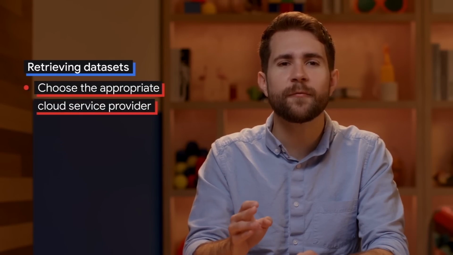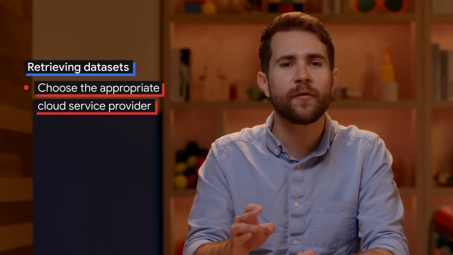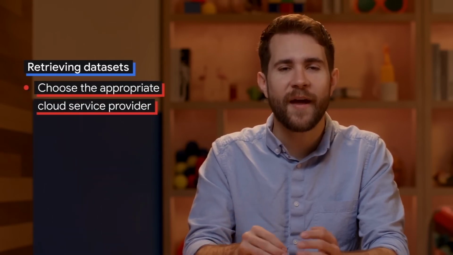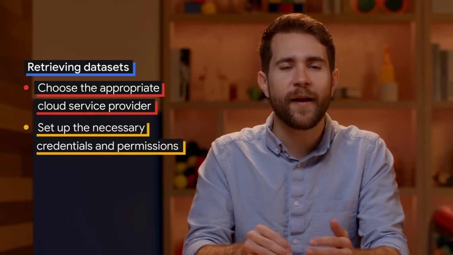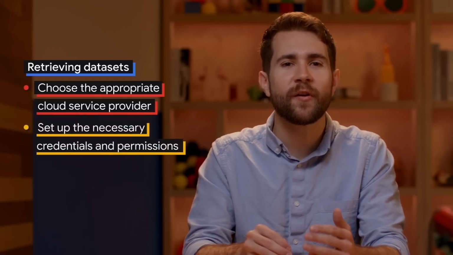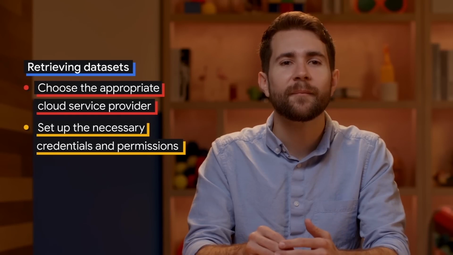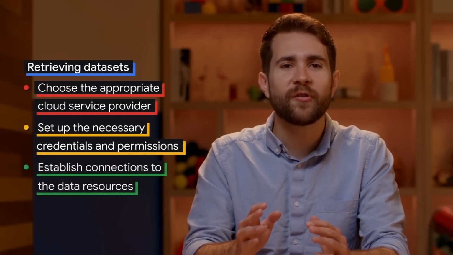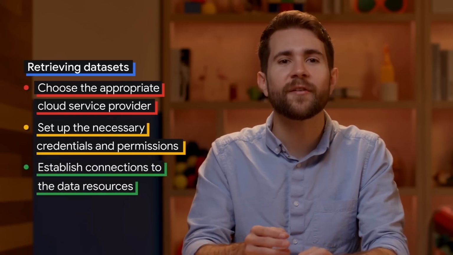Now, let's get back to Zane. It's time to get the necessary datasets. First, he chooses the appropriate cloud service provider based on his organization's particular needs and requirements. Then, he sets up the necessary credentials and permissions to ensure secure access to your data. Finally, Zane establishes connections to the data resources.